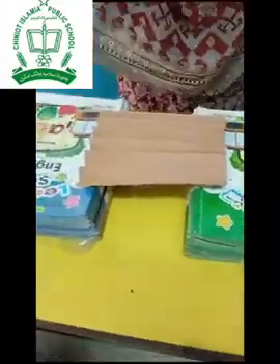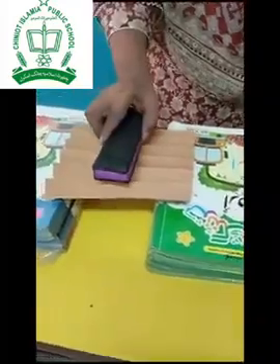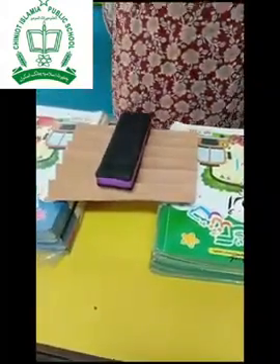What I will do, I will keep this paper over here. This is the same paper, and this is the same duster. We will keep the duster over here, and the bridge is not falling down.